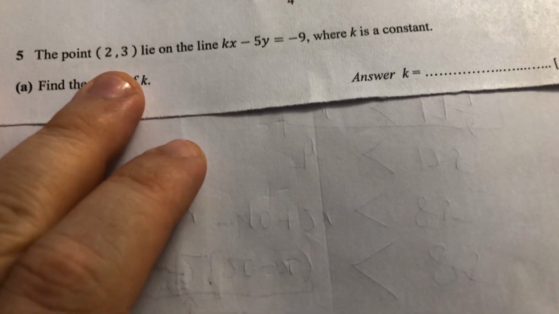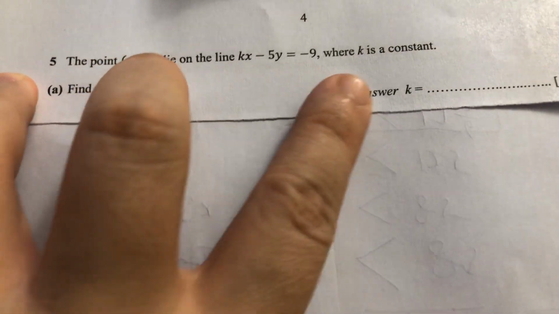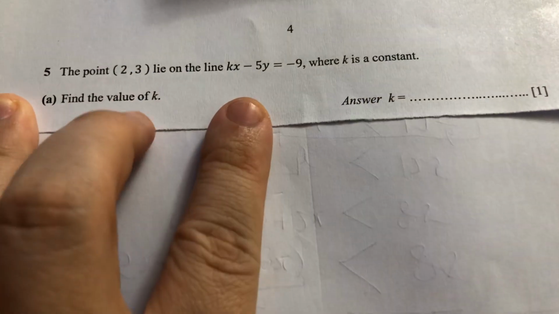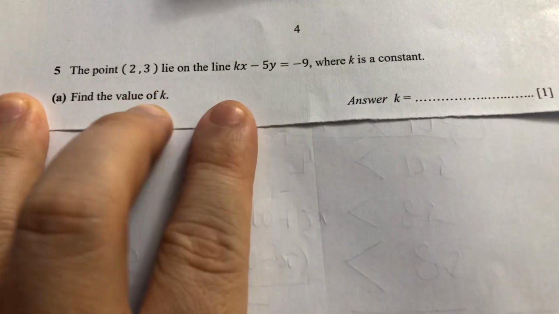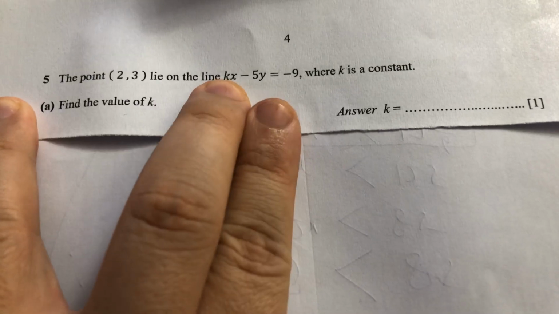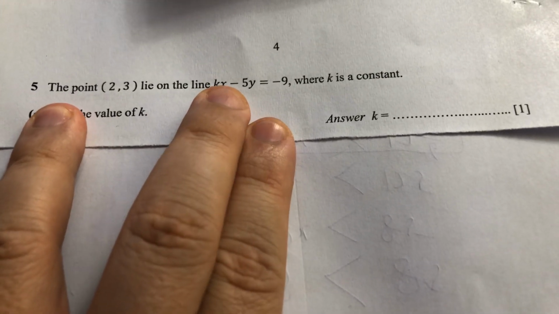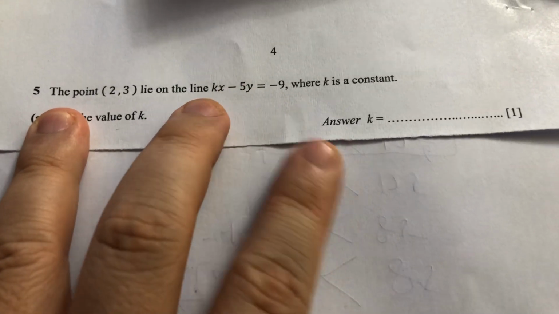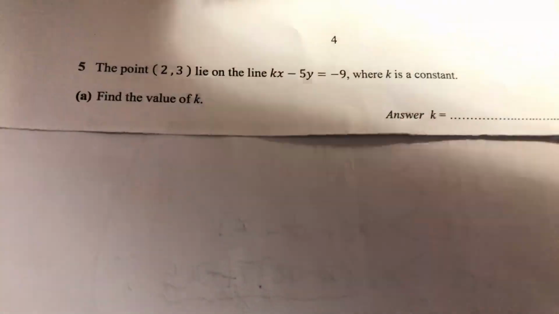Now, part A tells you that there is a point (2, 3) which lies on this line where k is a constant, and you're supposed to find the value of k. Now, look at this equation. There are three unknowns: k, x, and y. But the clue in this question is quite obvious.